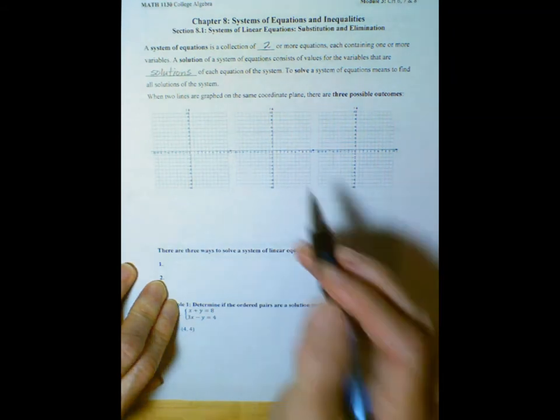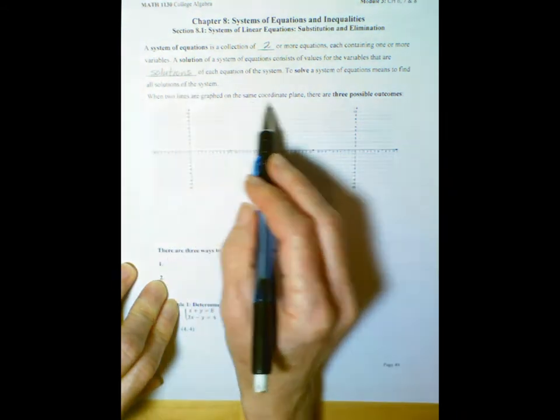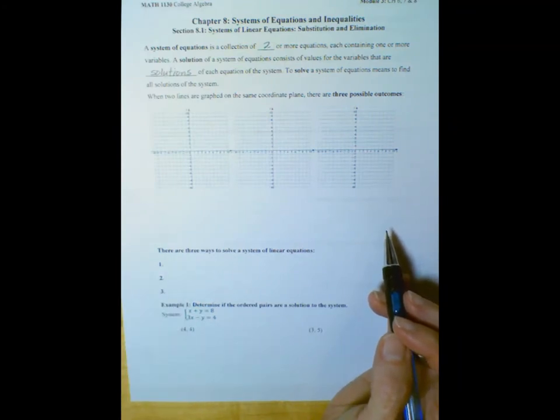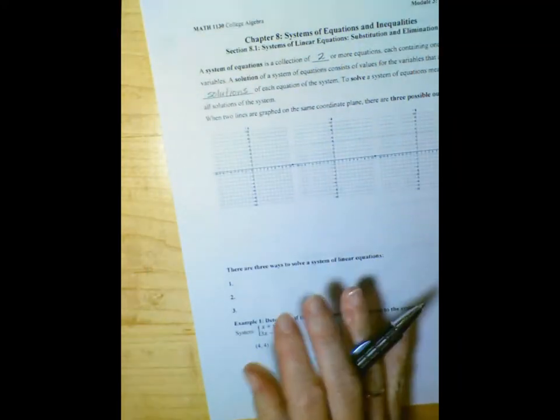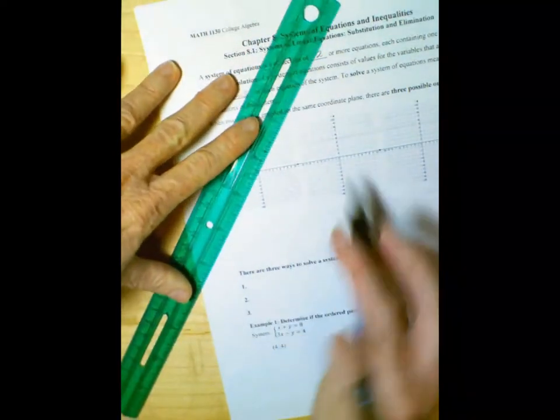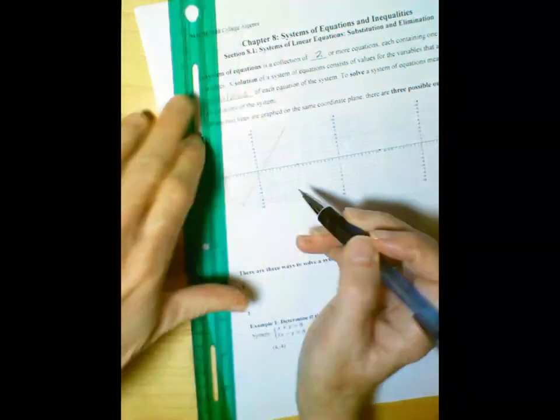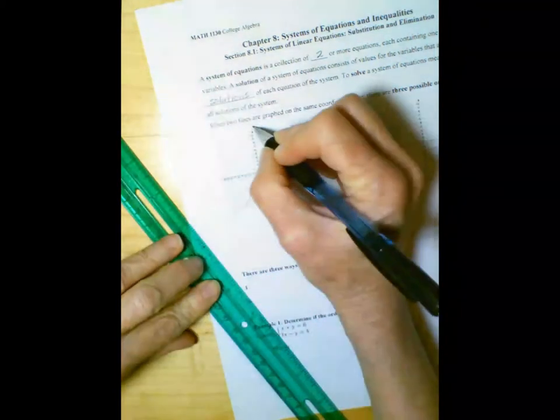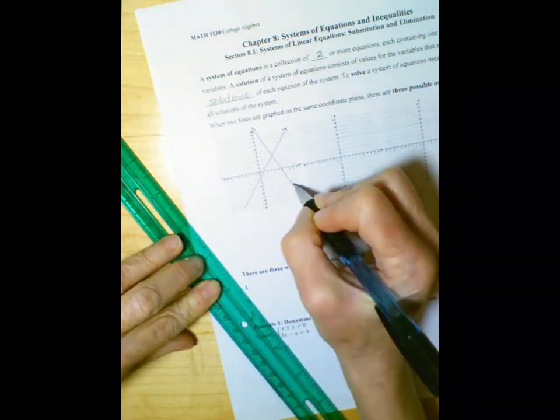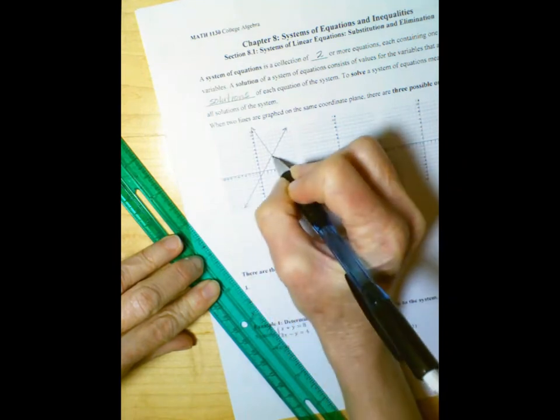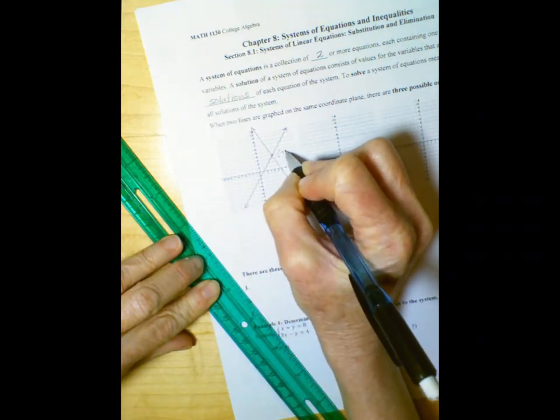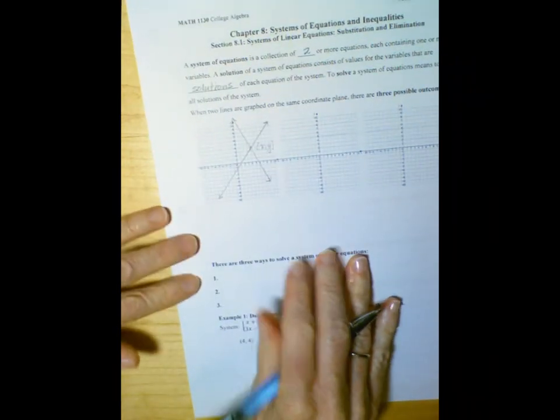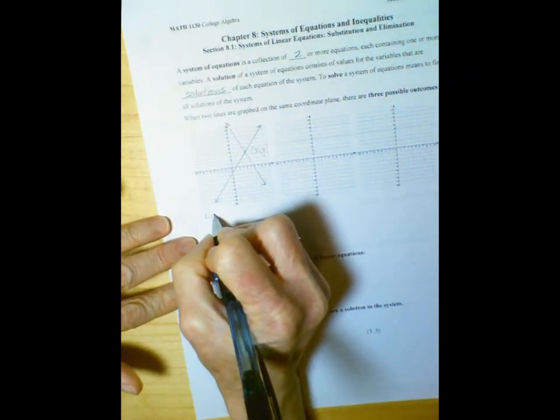So if you have two lines that you graph in the same coordinate plane, there are three possible outcomes. So let's look at those. The first possible outcome is you graph one line, then you graph the other, and it turns out that they intersect at some point, some coordinate point there. So the lines intersect is the first possibility.